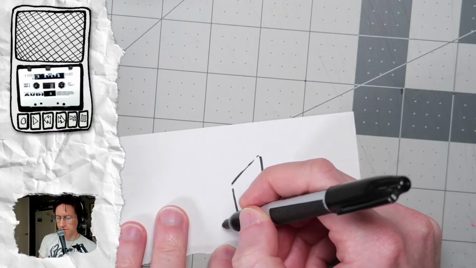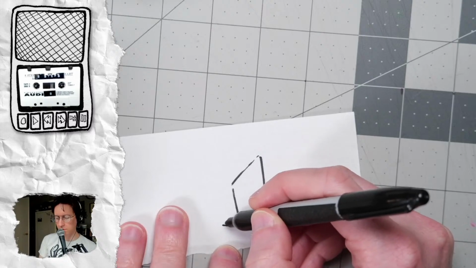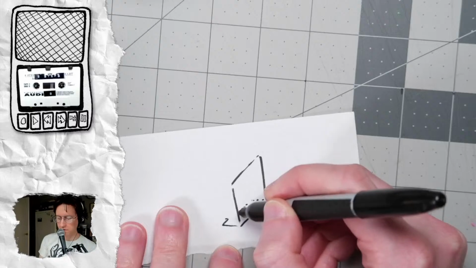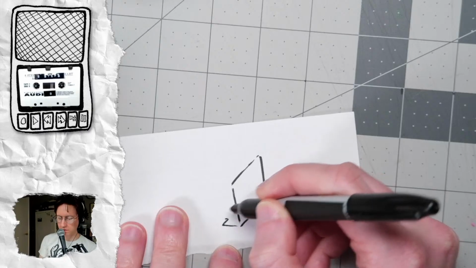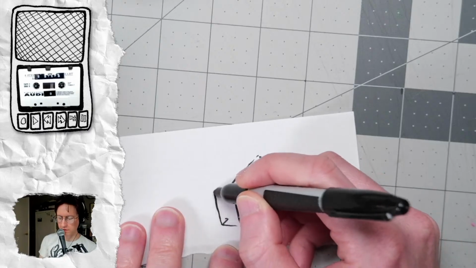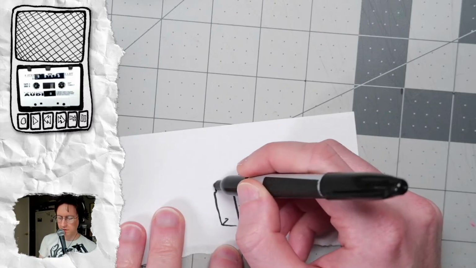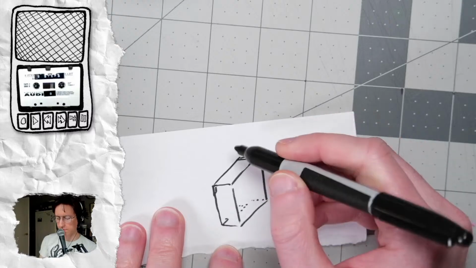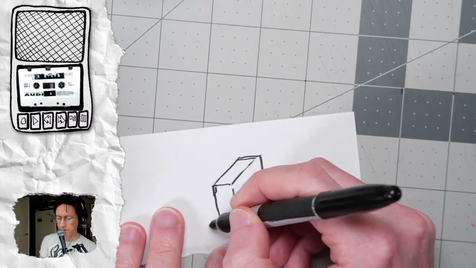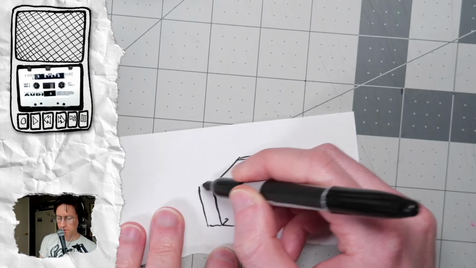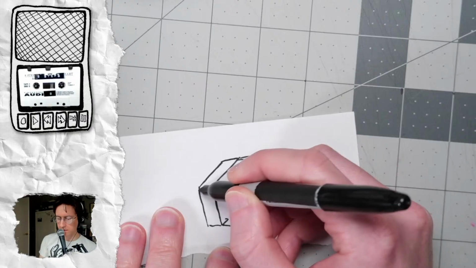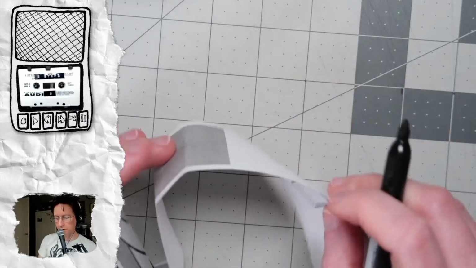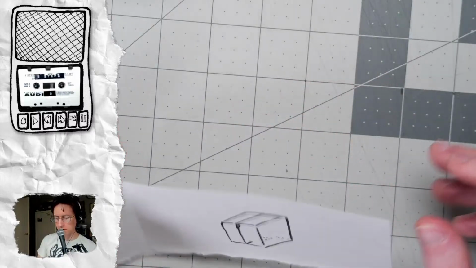Anyway, have a tab that either glues or is inserted that goes along here and inserts into the second frame, which is connected just by a folded section. And then again to a third frame at the back, which folds forward.